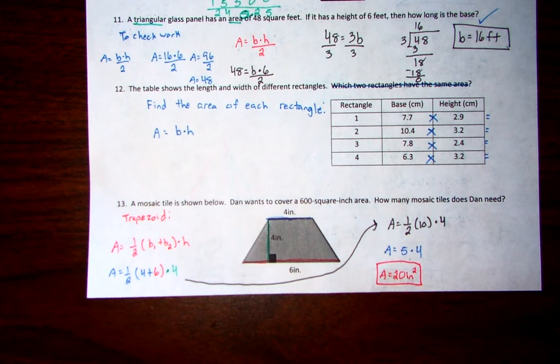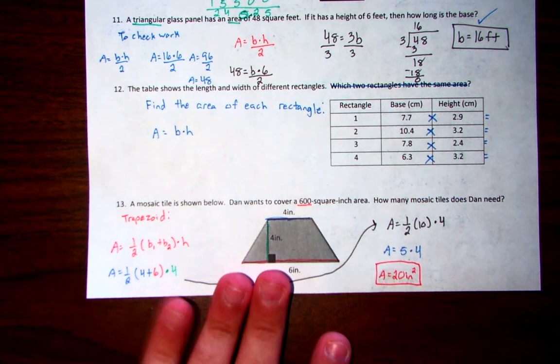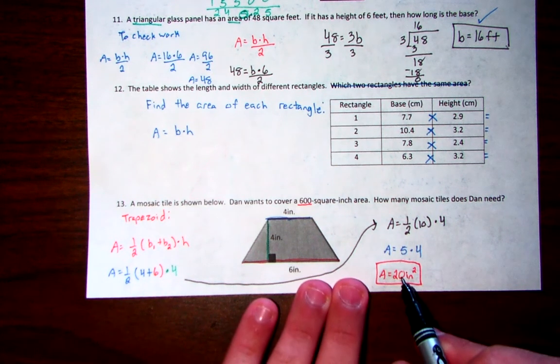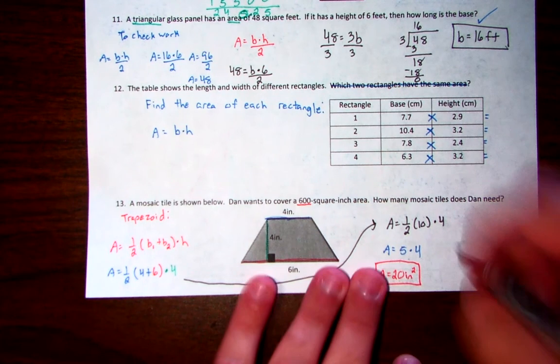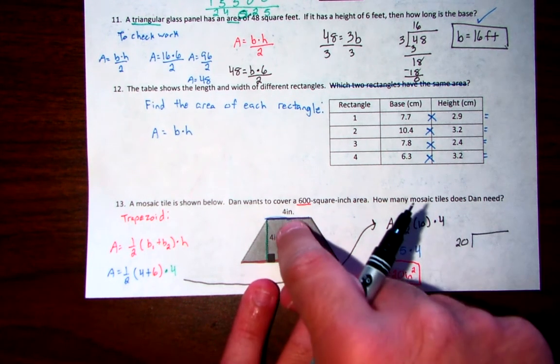How much am I covering? I'm covering 600 square inches. Excuse me. So what you do is you take the area of the one tile and you're going to divide it by how much of an area you want to cover.